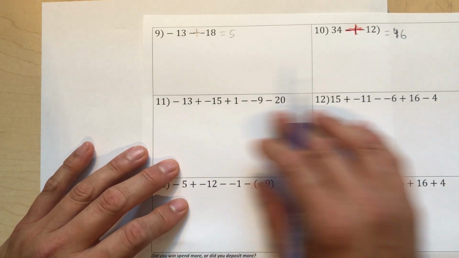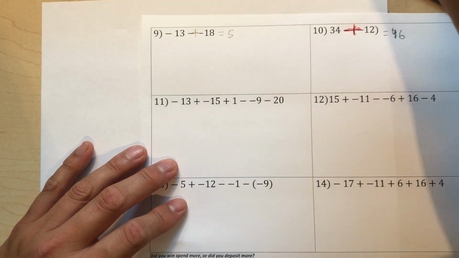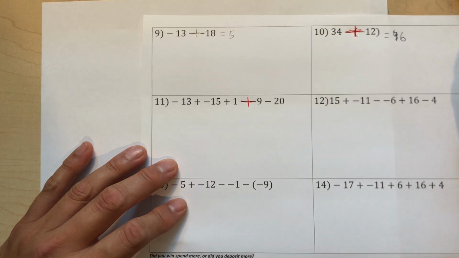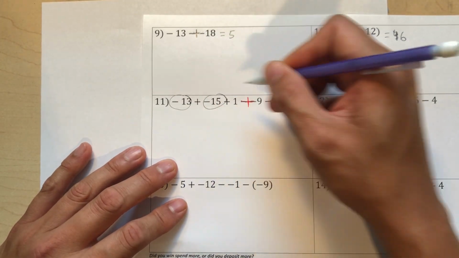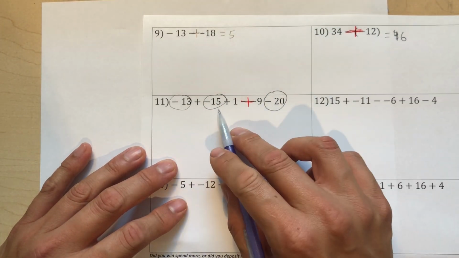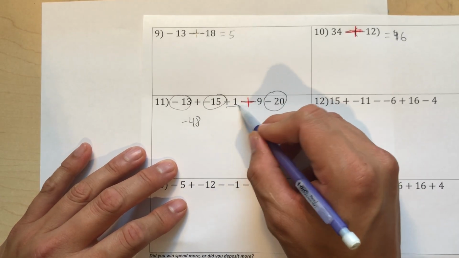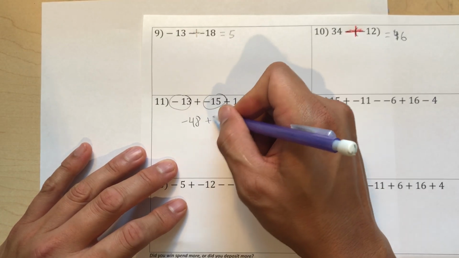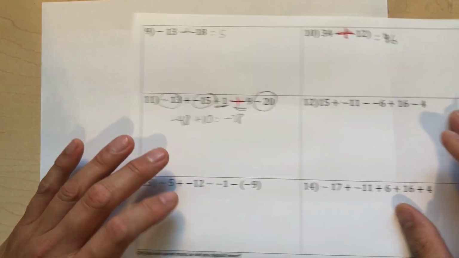All right, number 11. Number 11 has multiple numbers, so you want to scan through it, see if you find a double negative right there. Yeah, I like using a pen to remind myself that I just changed that, okay? And when you see multiple numbers, you always want to collect all the negatives first, okay? Make your life easier. That's negative 28, that's negative 48. And then you gain 1, you gain 9, or you win 1, you win 9, you win 10. Okay, you get negative 38 because you lost more than you won, okay?